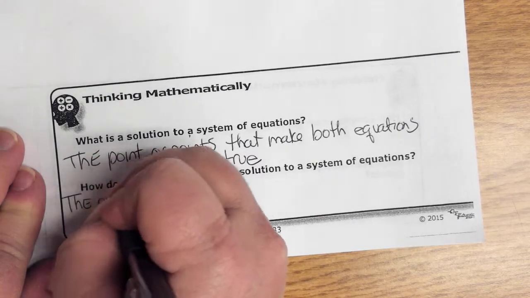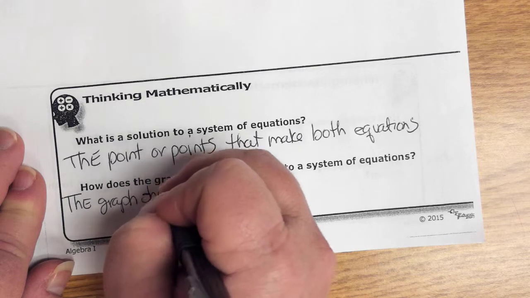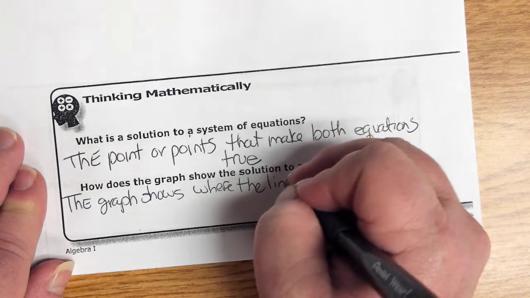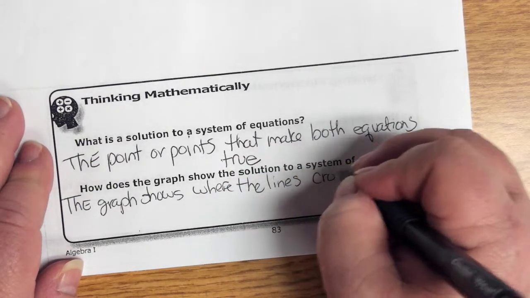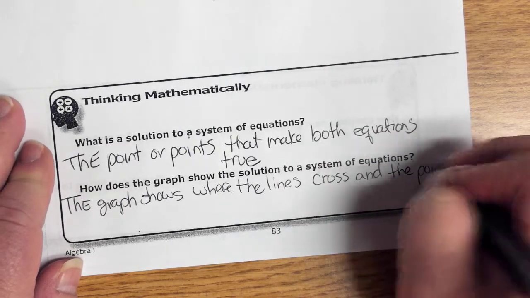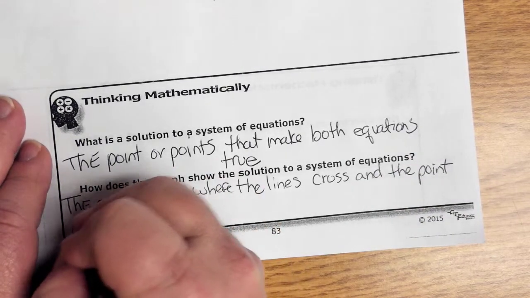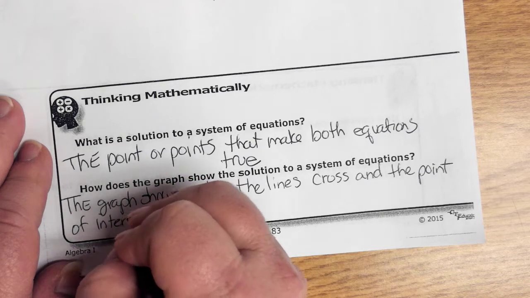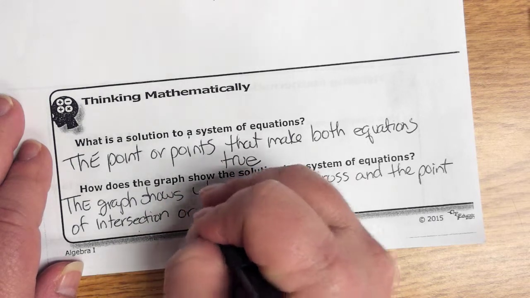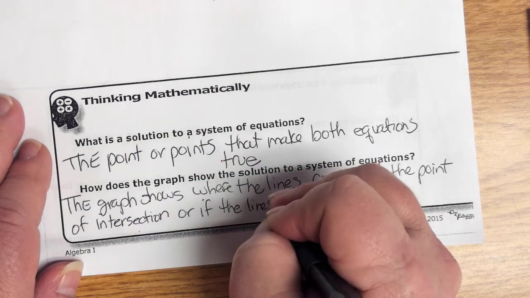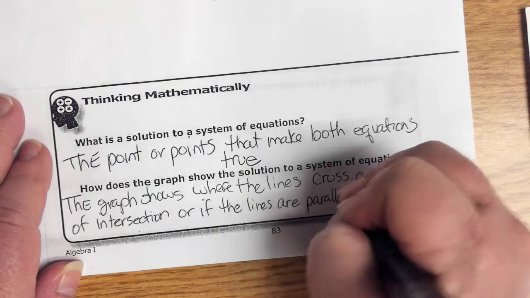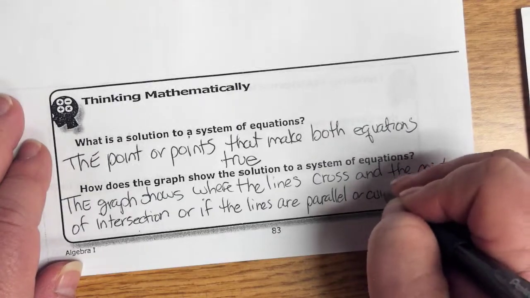The graph shows where the lines cross, and the point of intersection, or if the lines are parallel, or coinciding lines.